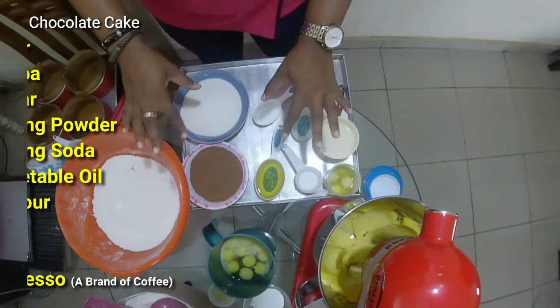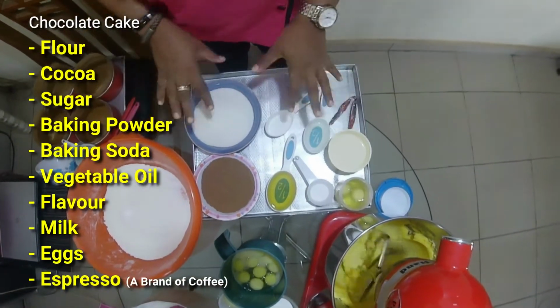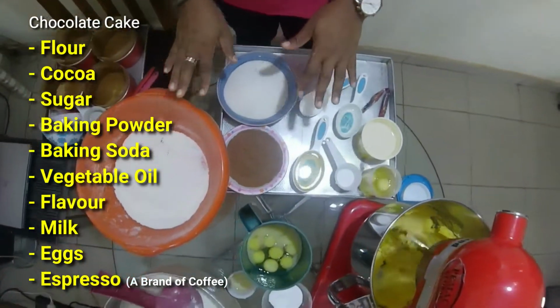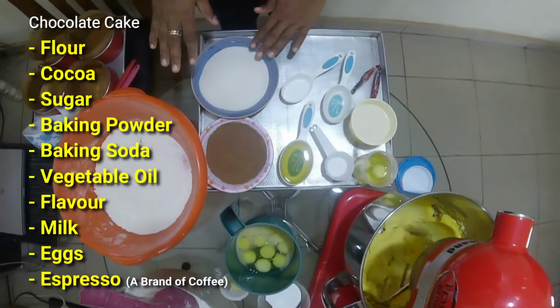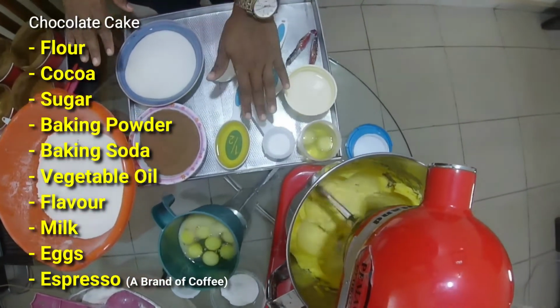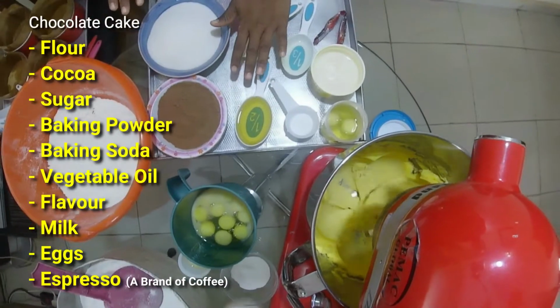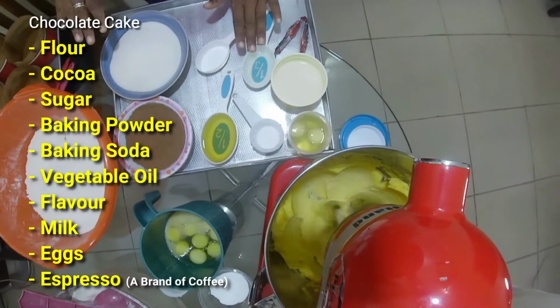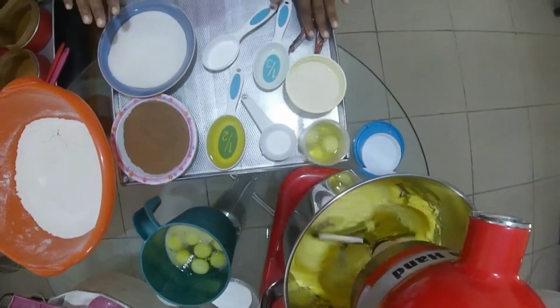Right here are the ingredients for the chocolate cake. So we have the flour, we have the cocoa, we have the sugar, we have the baking powder, baking soda, vegetable oil, flavor, milk, egg, and espresso.